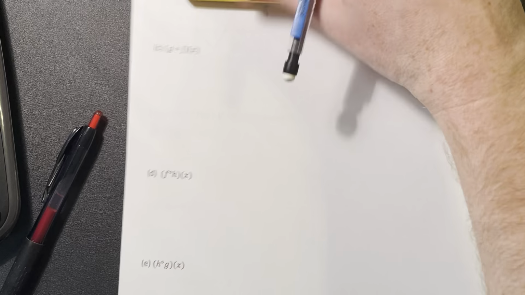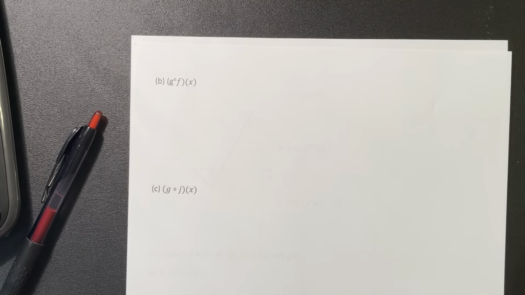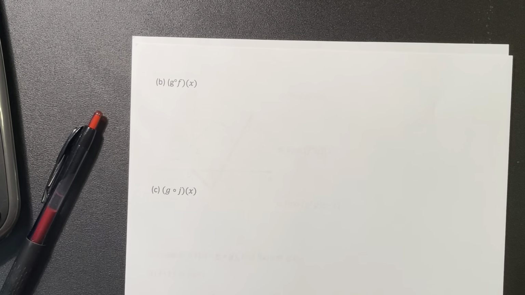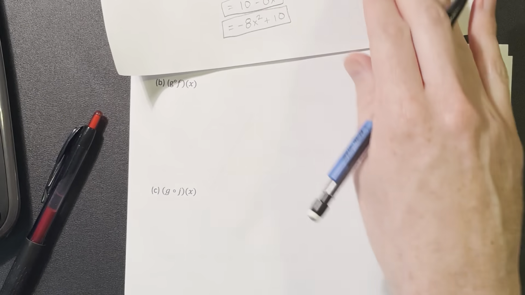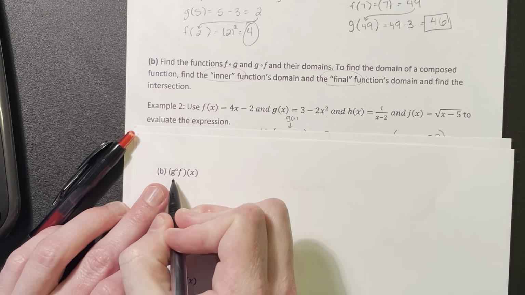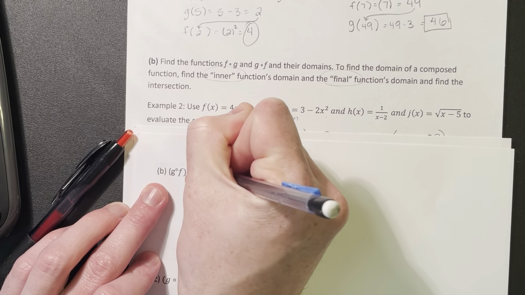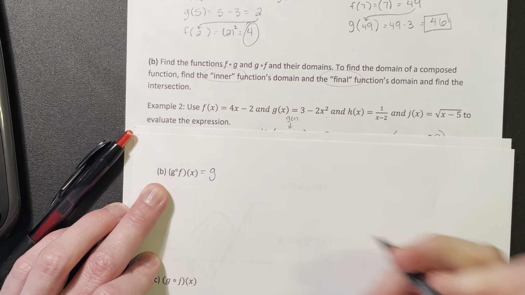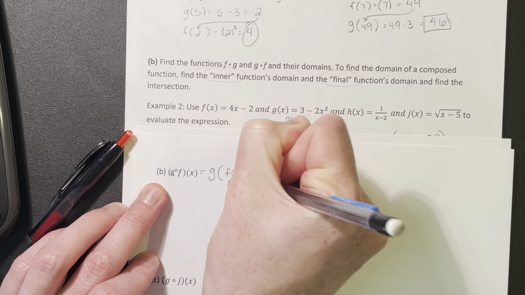All right, let's go to B. And so g of f, we need those functions again, so let me bring those back. If we do g of f, our notation has changed, so we start with g and put f inside of it.